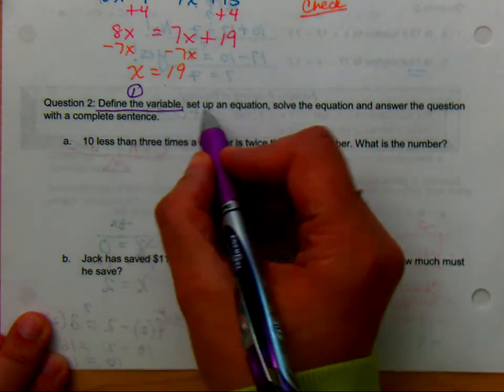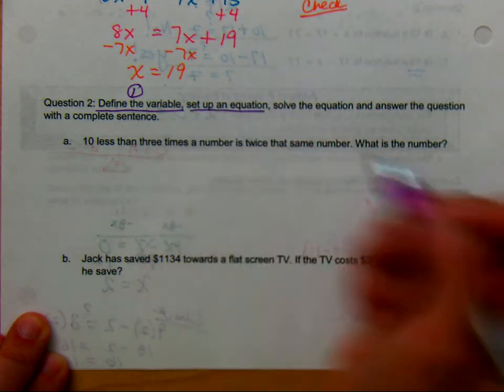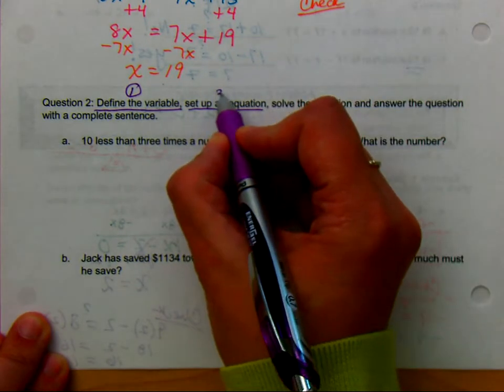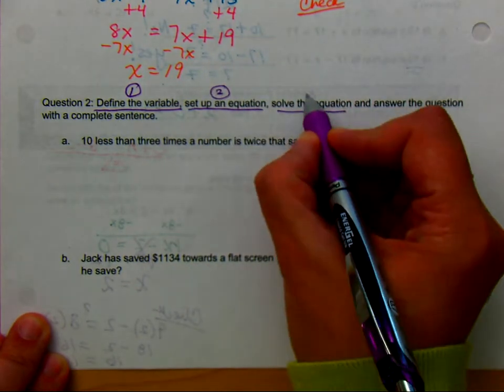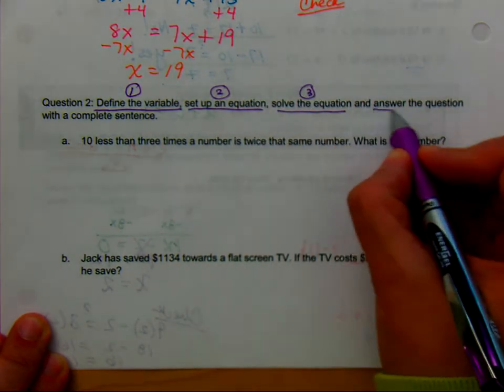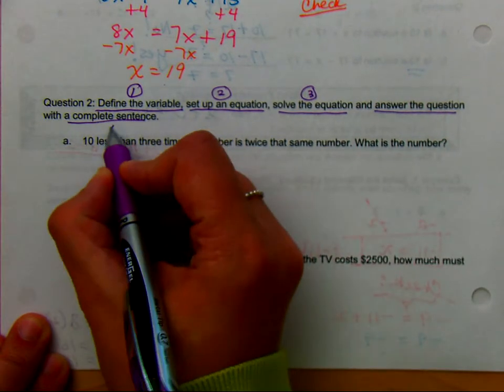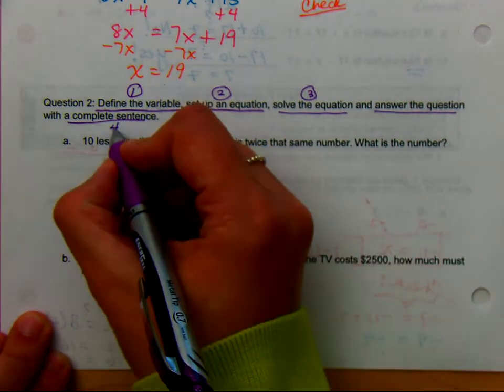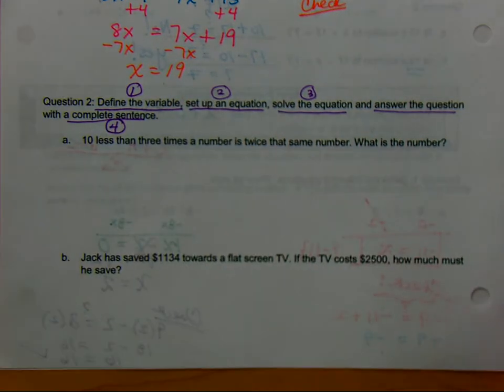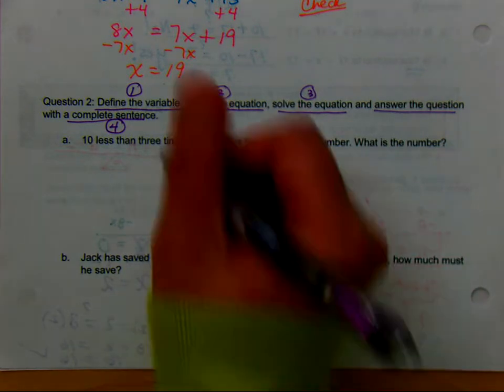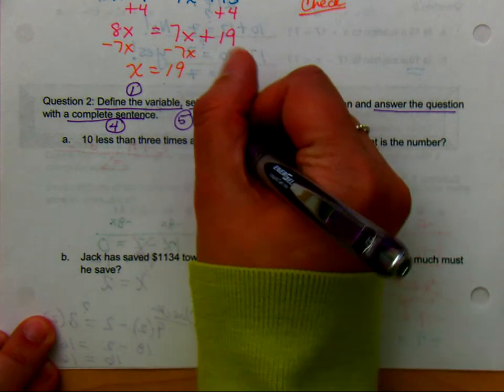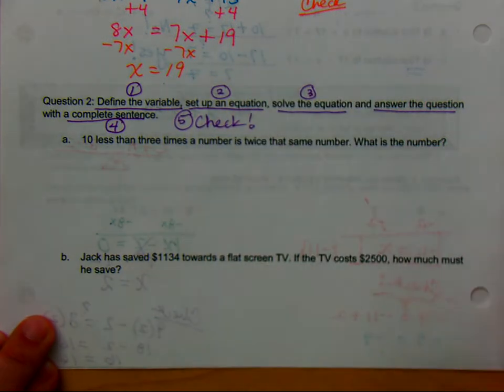We're defining the variable. Then we want to set up the equation. That's step two. Solve the equation, step three. Answer the question in a complete sentence, that's step four. What step is missing here that I've been talking about over and over and over again that I want you to do? Step five, what do you say step five is? Check! Yes, I want you to check.